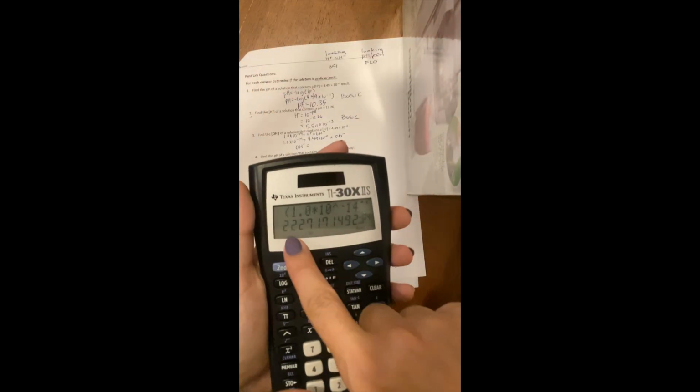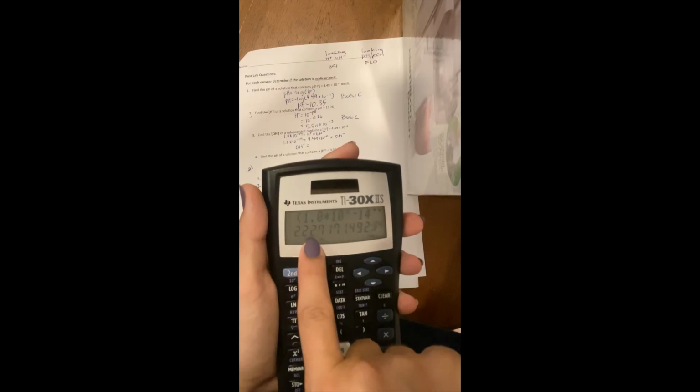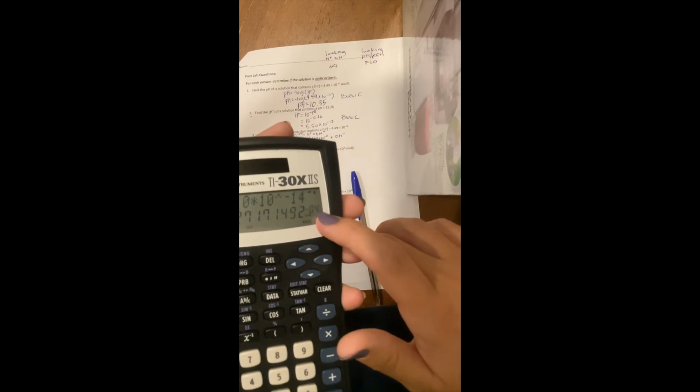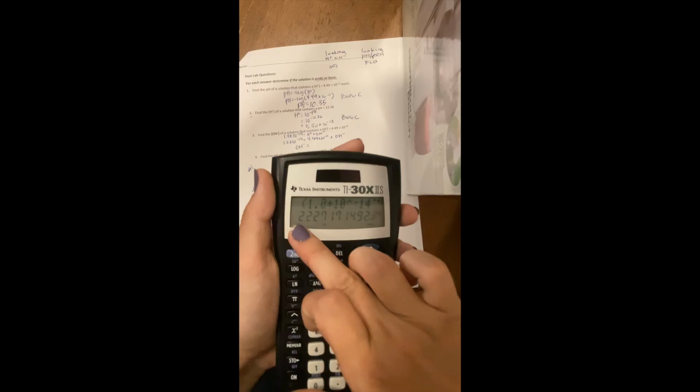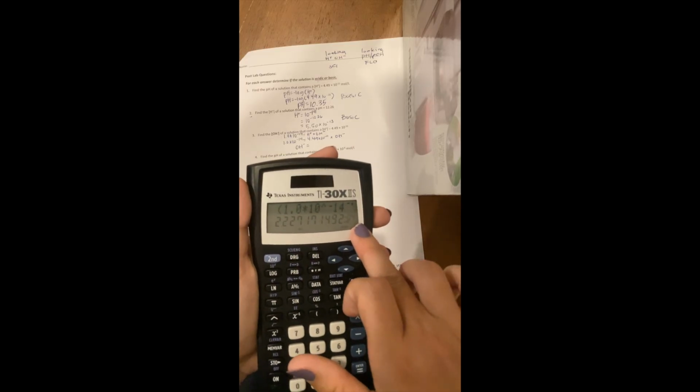All right, so same thing. I can round to the first 2 digits after the decimal here, but I need to make sure I write down this exponent because that's part of the number. So I'm going to say 2.23 times 10 to the negative 4.